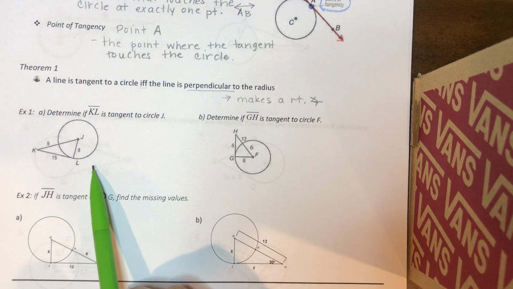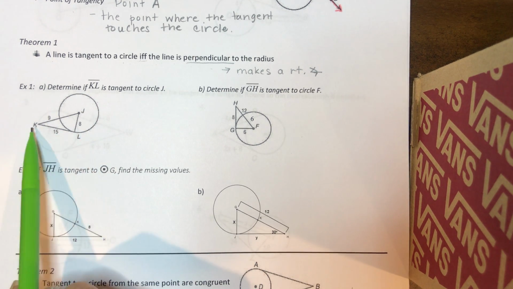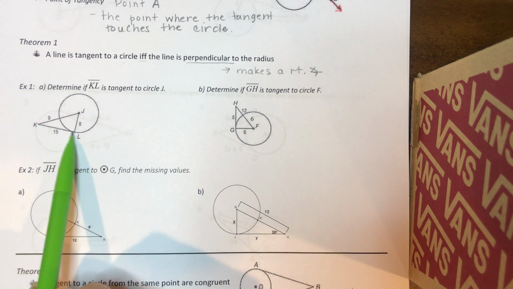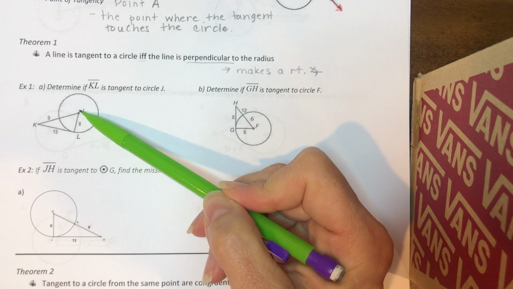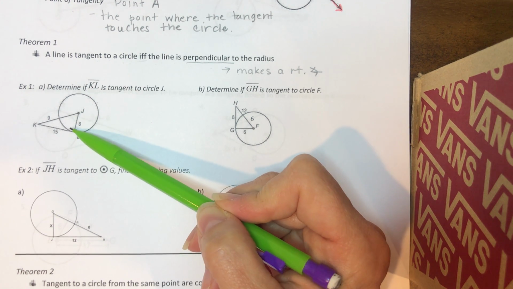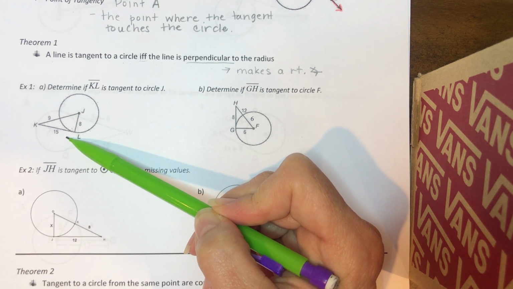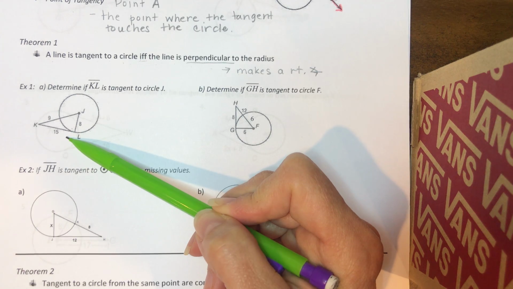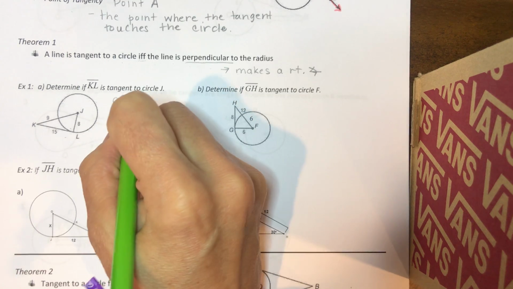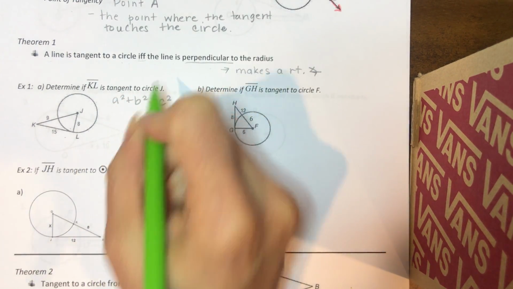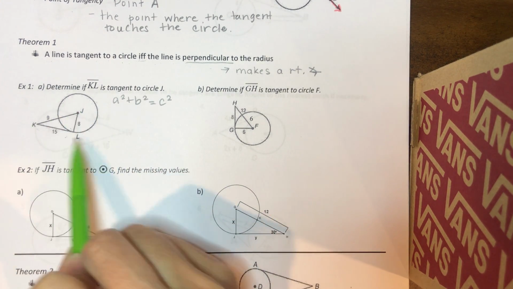All right, so let's take a look here. We want to figure out if KL is a tangent. So KL is part of a line that would be a tangent. So Theorem 1 says if we have a radius here, if this is a right angle, then KL would be tangent. So the way we would check this is to do the Pythagorean theorem. We'd want to use a squared plus b squared equals c squared. If we plug the numbers in and it works out, then this would be tangent to the circle.